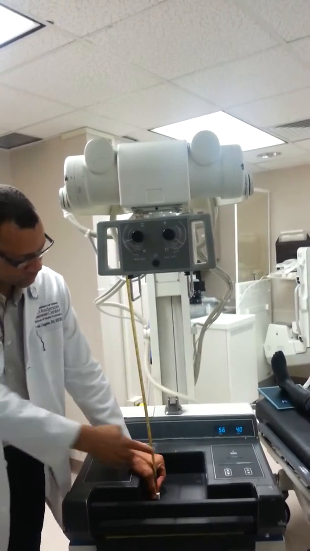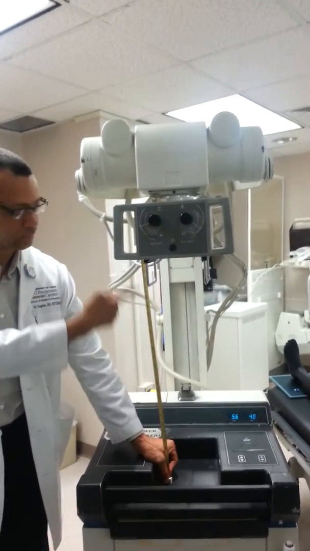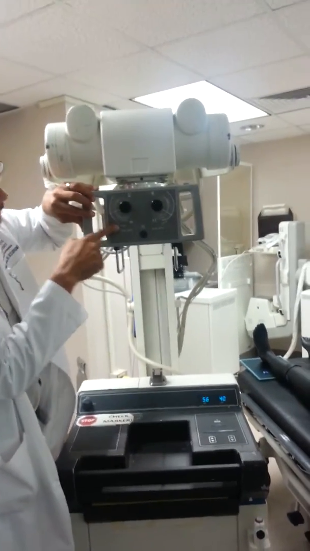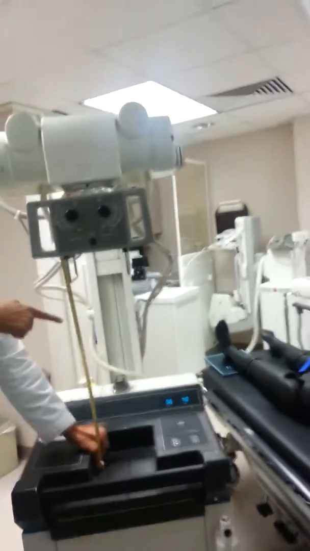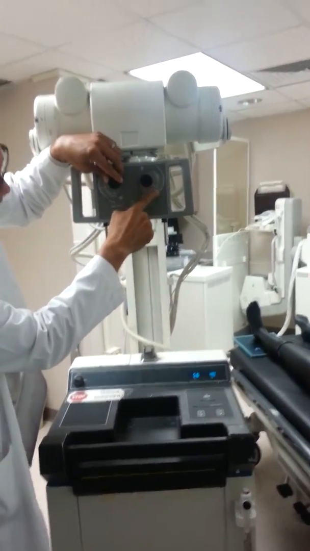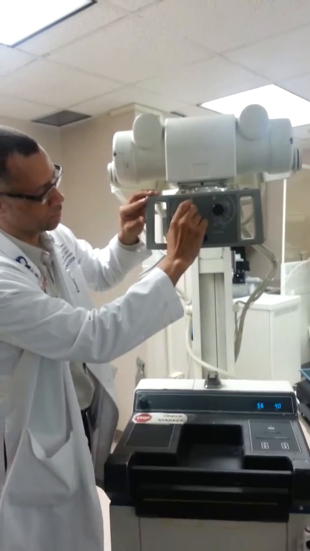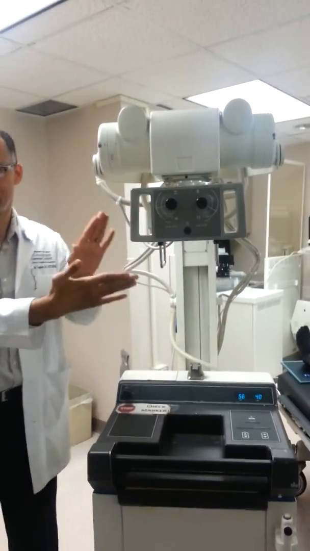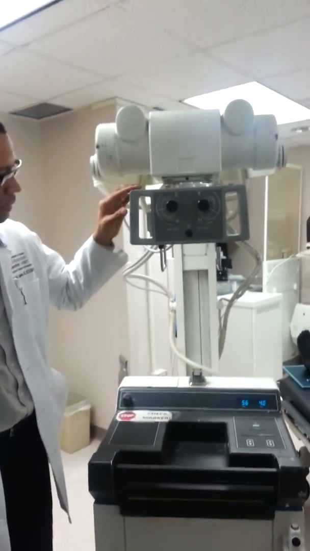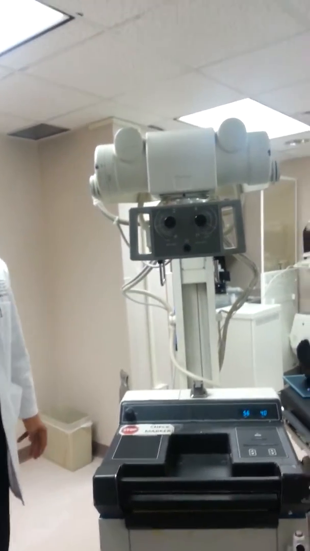First, you set the source to image distance with the tape measure. After you do that, you find the scale that corresponds to the source to image distance that you set. Then you put these little lines here and match them up with the numbers to the dimensions that you want to get.